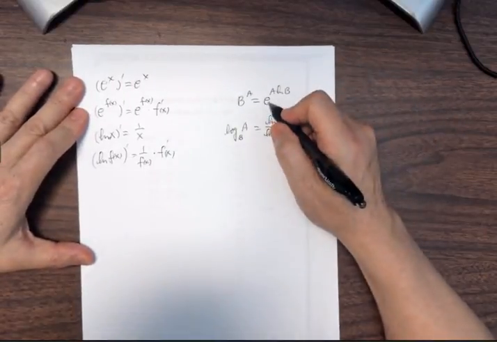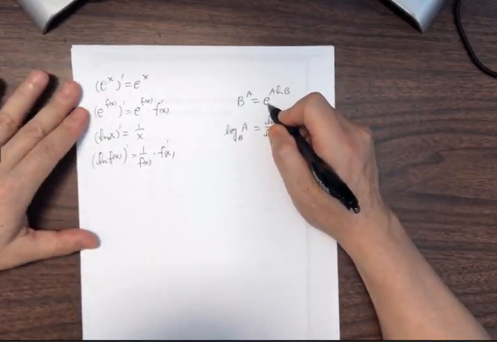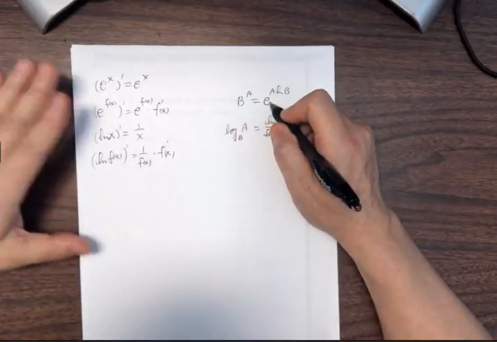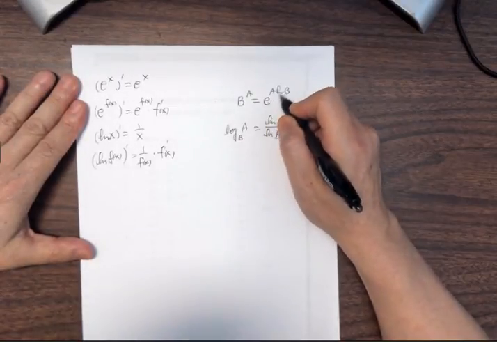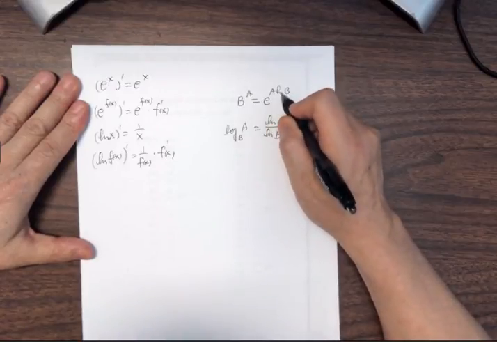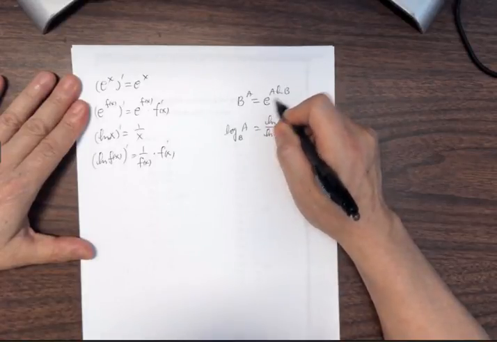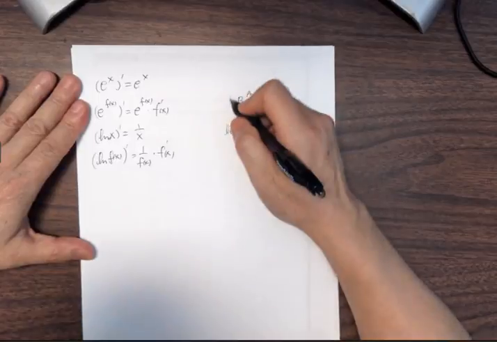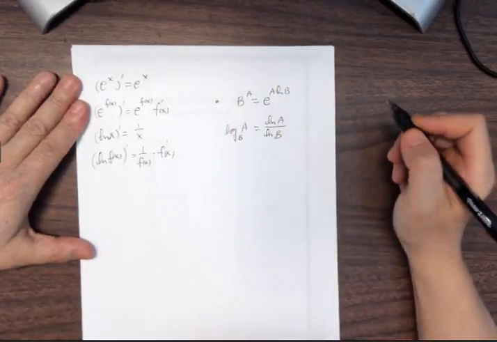Now, the new base doesn't have to be e. It can actually be any other positive number, but then we would have to coordinate the log to the same base. As long as the base here and the base involved in the log are the same, this identity holds.